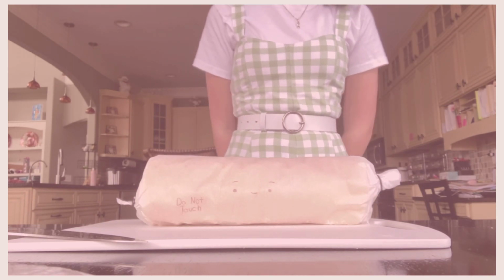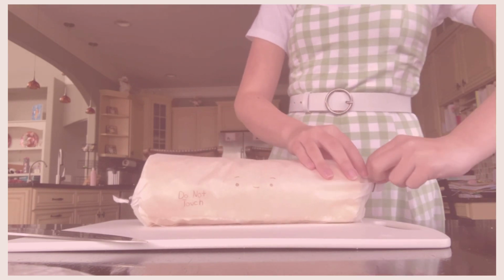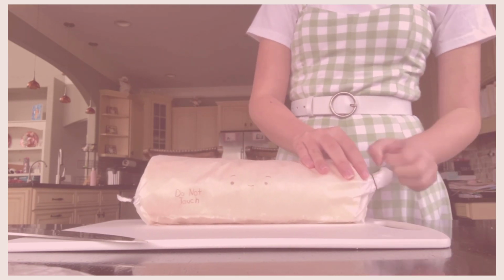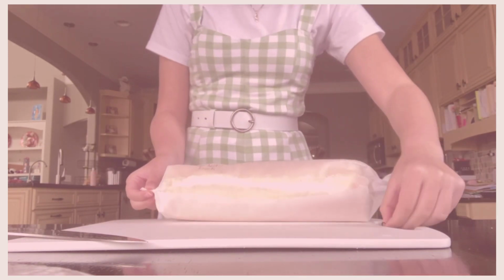Now it is the next day, and I have my cake roll covered in parchment paper right now. If you can tell, I drew a tiny little face on it, which was fun. But I'm just going to unwrap it now, and we're going to see how it looks.